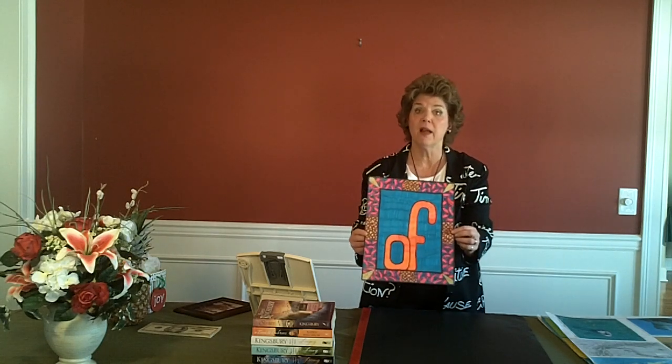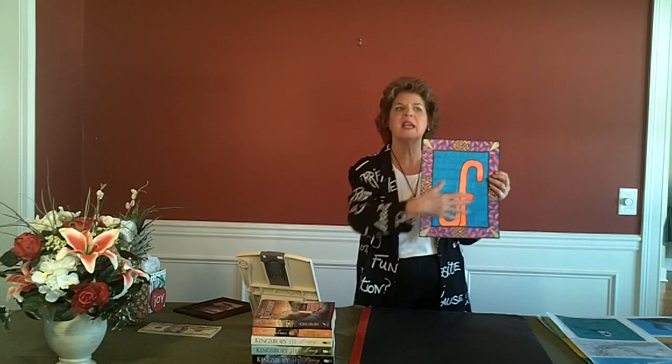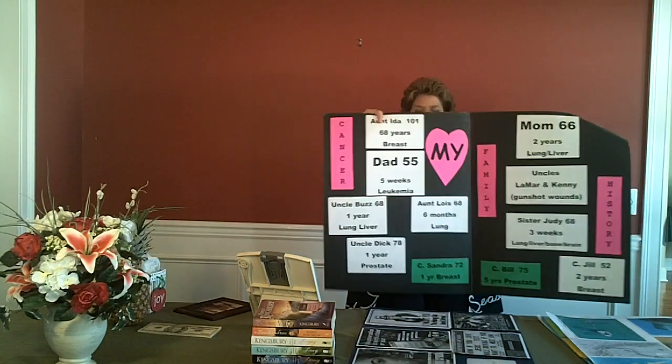Now this poster might not look it, but it would take me several hours to create this. There's a lot of color and a lot of detail all around the edge, but it's small. Small can work if what you have on the poster can be seen by everybody in the room. This, on the other hand, is one of the largest posters that I've ever seen during a speech.